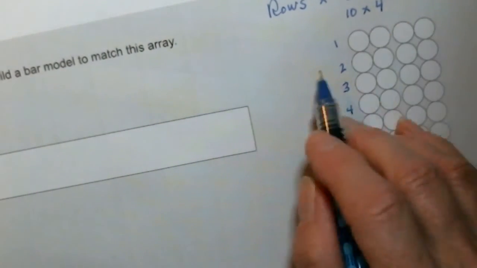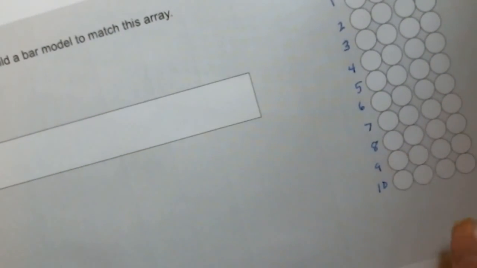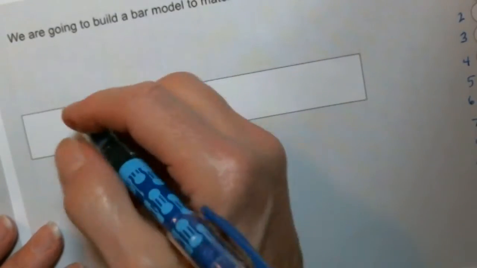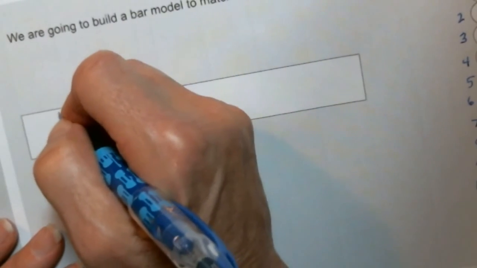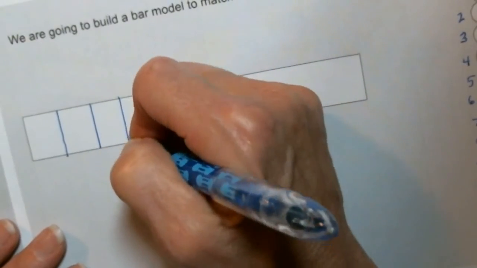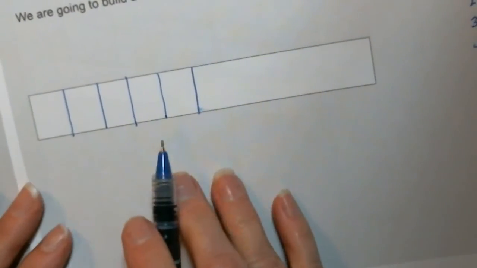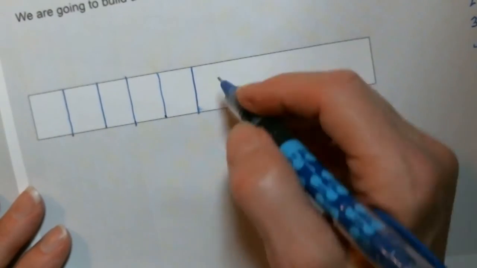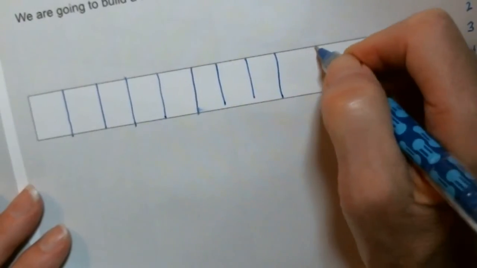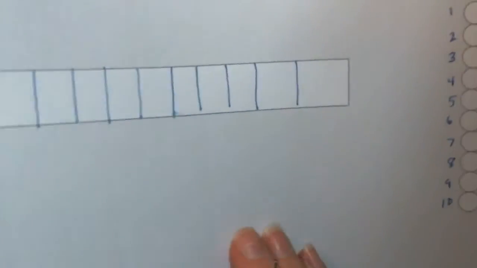If I have 10 groups of 4, I have to take this bar model and break it up into 10 groups. And they don't have to be exact. This isn't a fraction, so they don't have to be exactly equal. 1, 2, 3, 4, 5, 6, 7, 8, 9, 10.